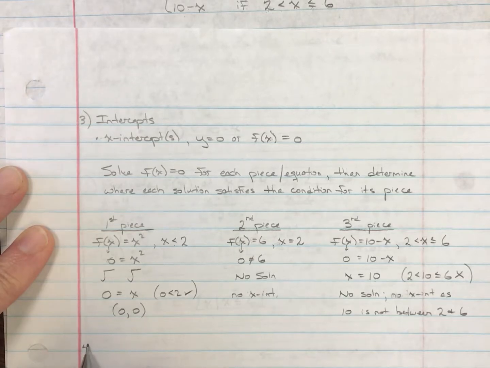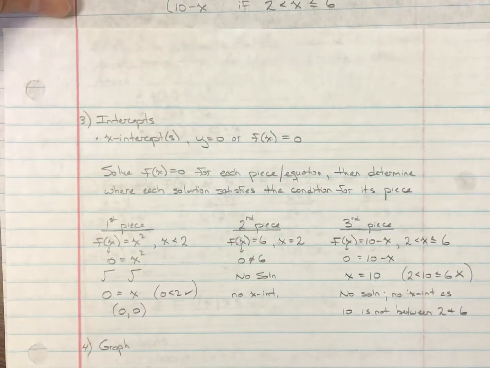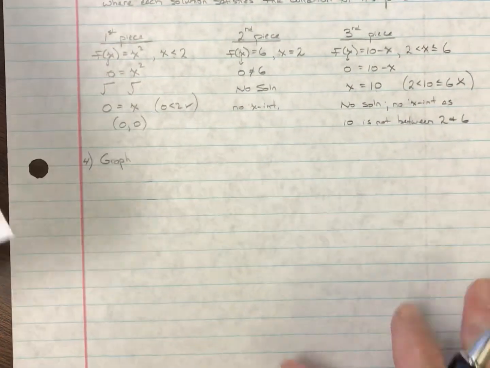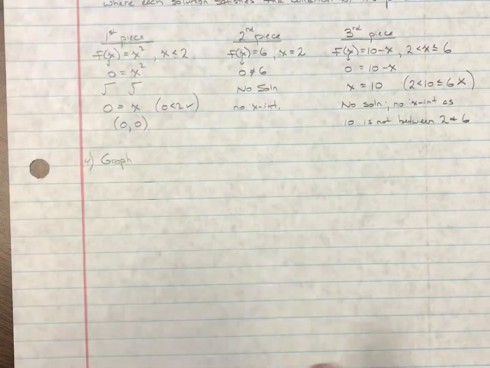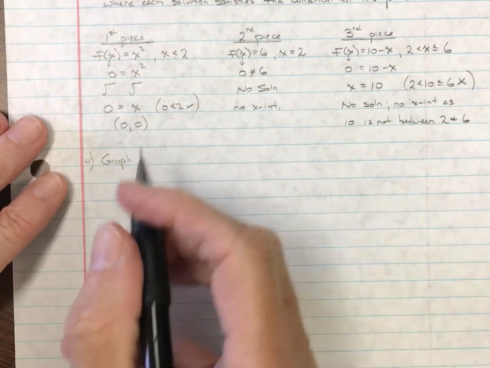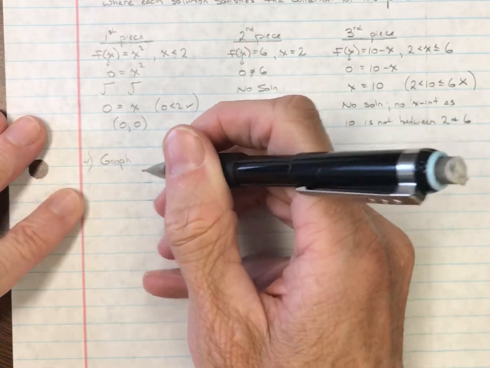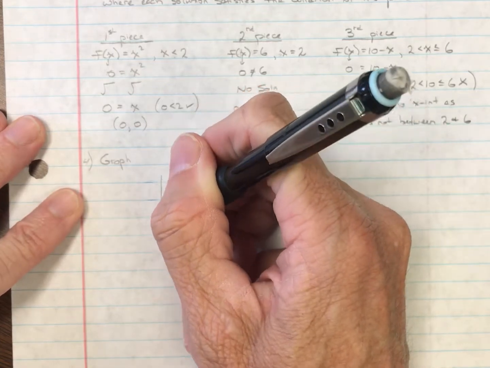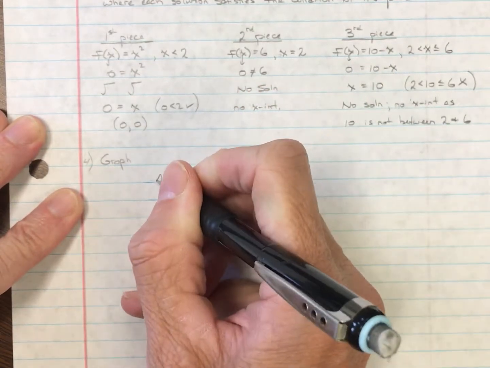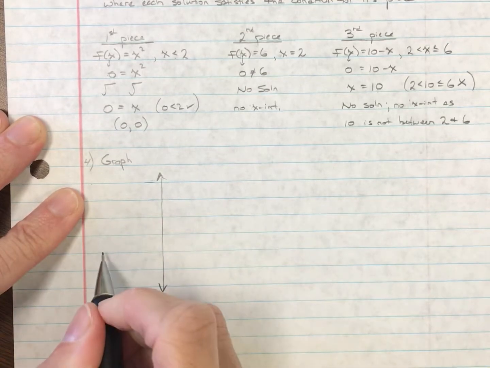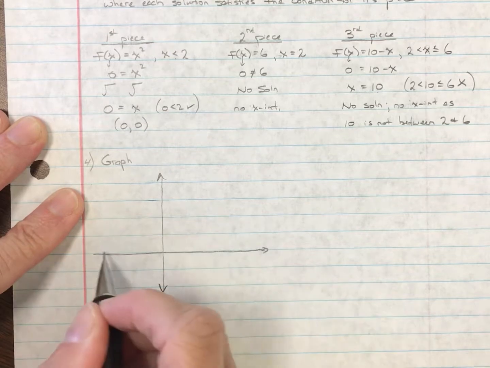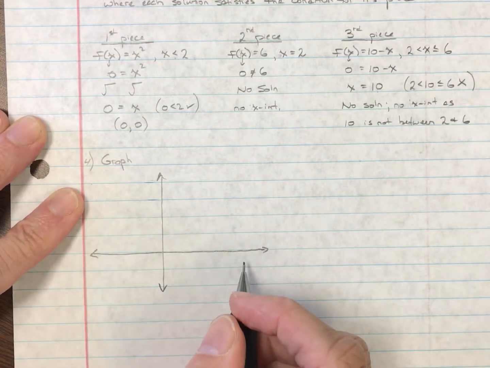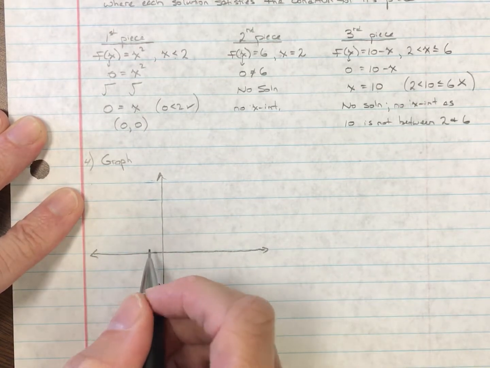Okay, fourth, let's graph this piecewise function. I'm now going to slide this up. It's a little bit tougher to work with this, but I'll move that sheet in as I need to. Let's graph it. First I'll create my XY coordinate plane, and I know I have to have a 2 in here.